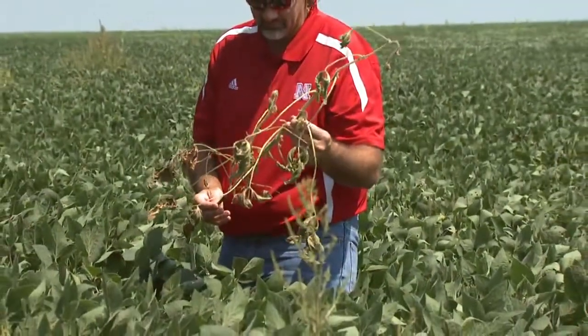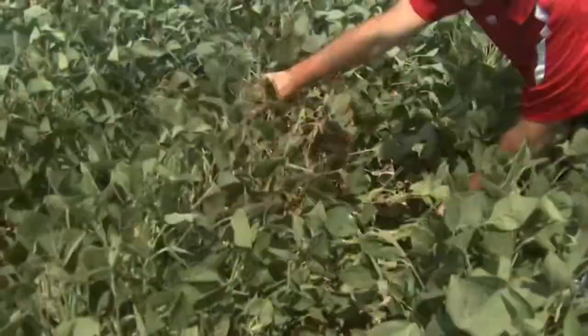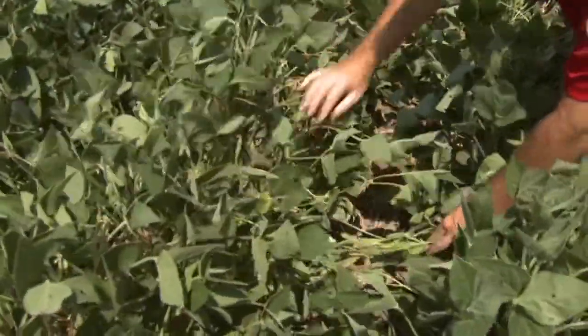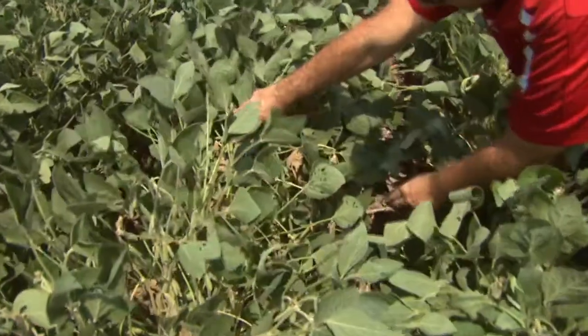Let that field be your bioassay, if you will, or your test if the resistance that you're using is being effective for Phytophthora. And if you see those scattered plants or you see more damage in the field, that's a time you need to change that resistance and keep good notes on those fields so you're matching that up to maximize your soybean yield and profits.